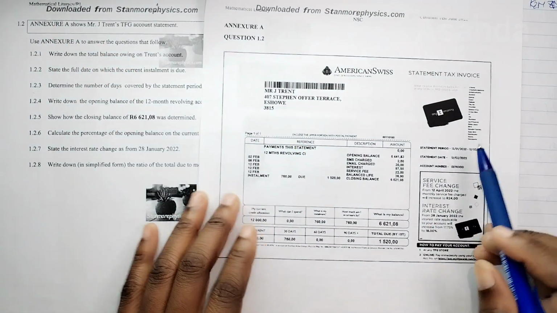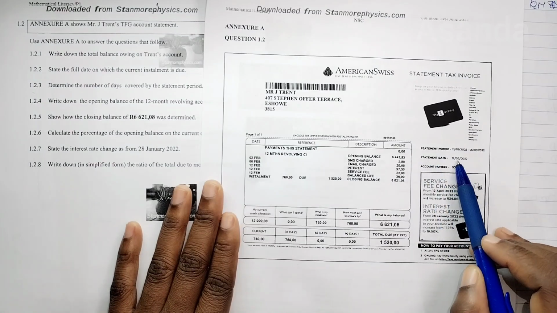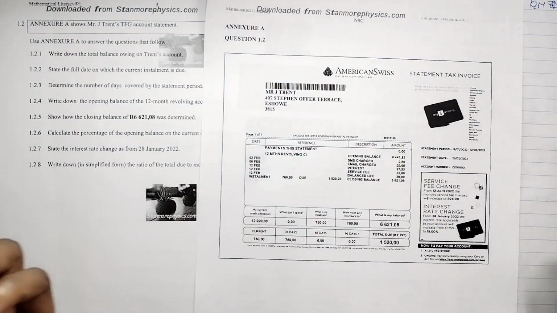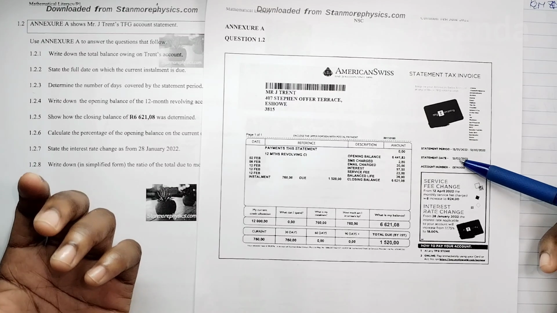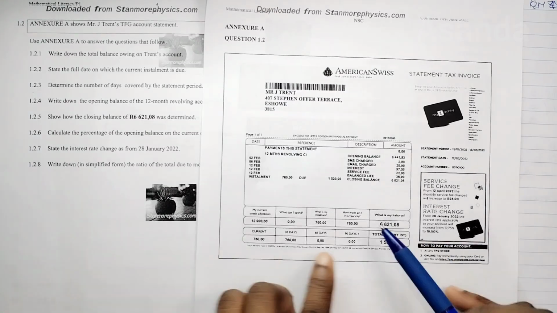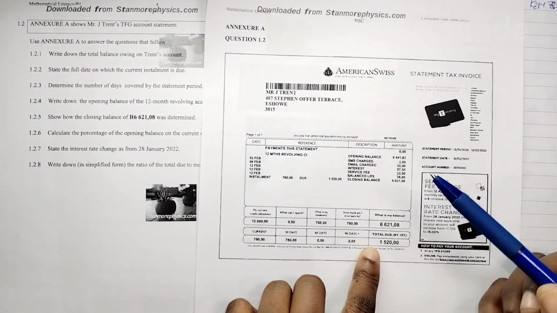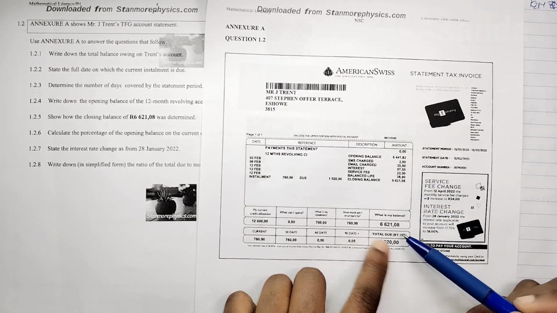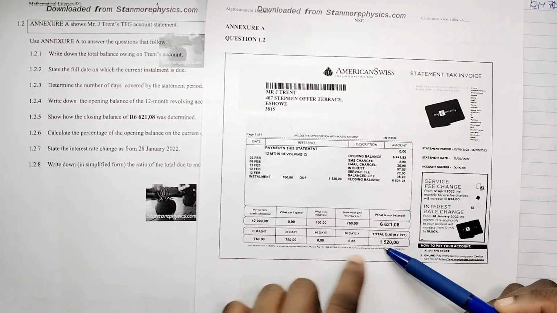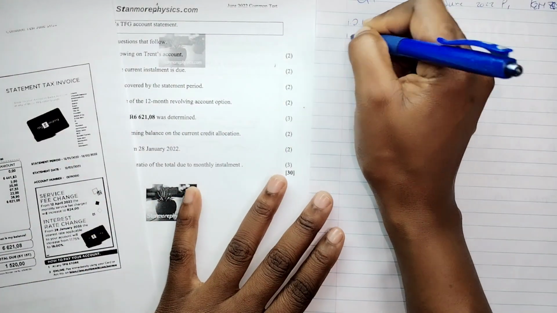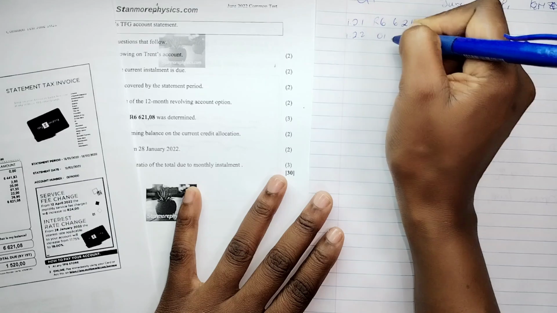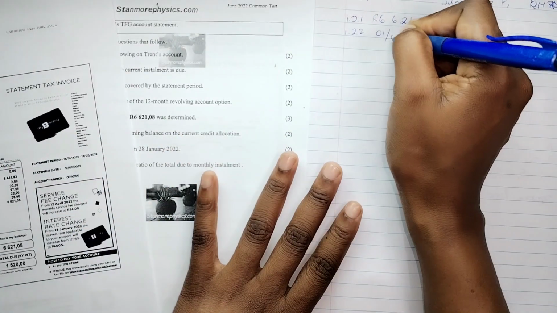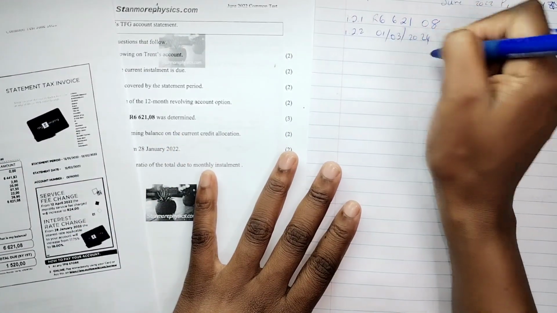The statement was dated 12/02, so she must have gotten the statement for January on the 12/02, and the next month is March. So she's supposed to pay 1,520 rand by the 1st of March 2024, and we move on.